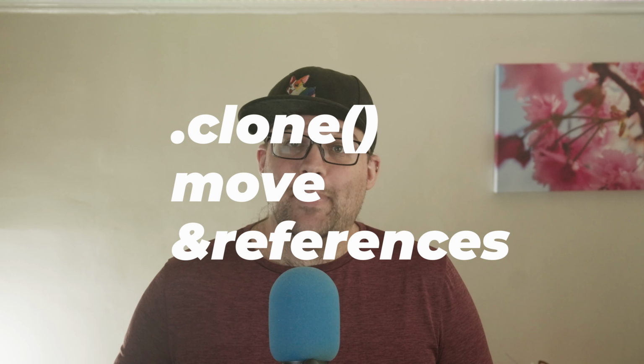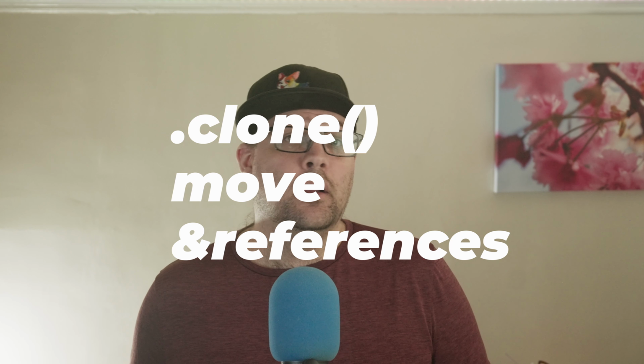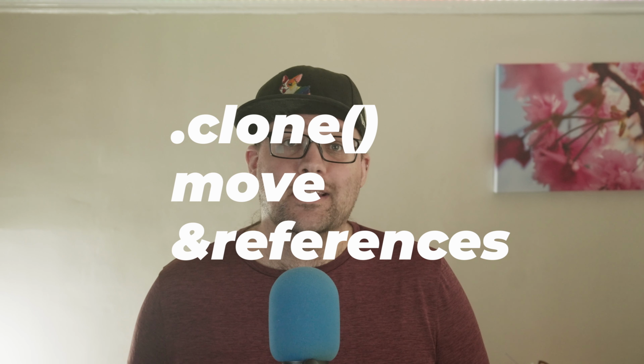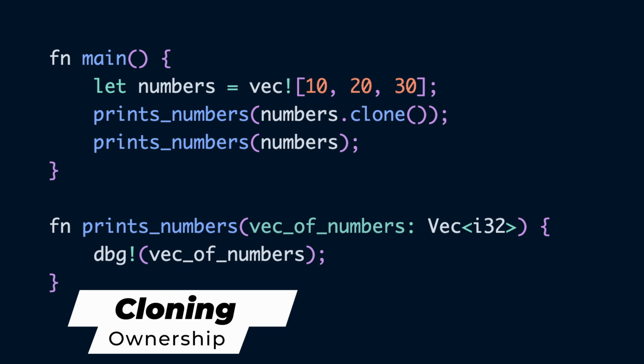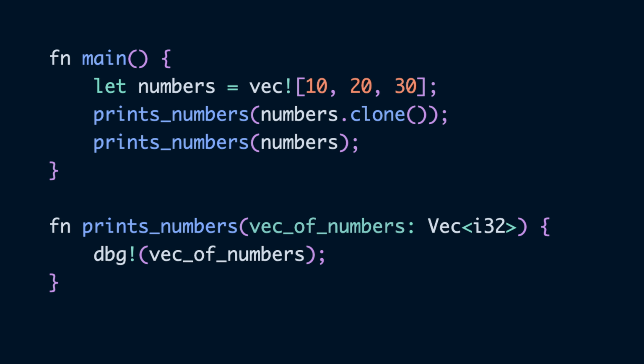We can move the data back out of the function by returning it, or we can share a reference, which allows a function to temporarily access the data in a read-only or mutable compiler-checked access pattern. Let's cover cloning first. Cloning the data allows us to pass a duplicate value into the first function while moving the value in numbers into the second function. This is a good option if the values are lightweight or if multiple copies are needed.